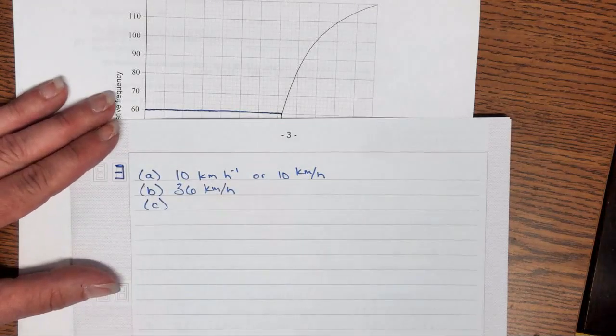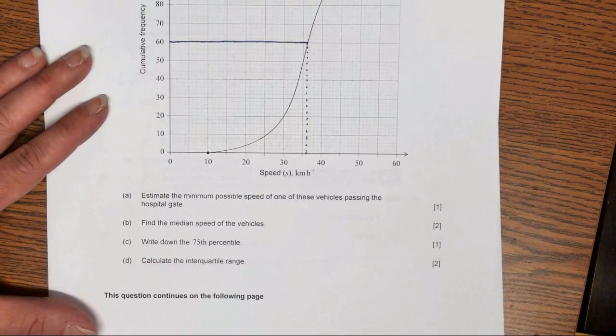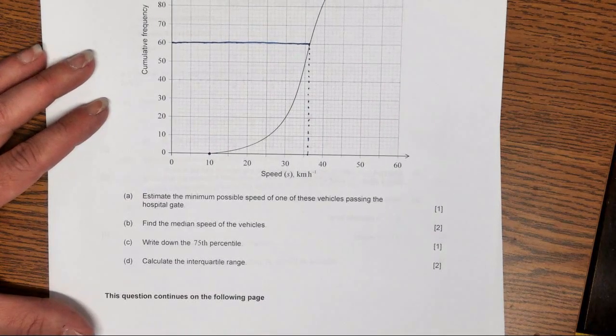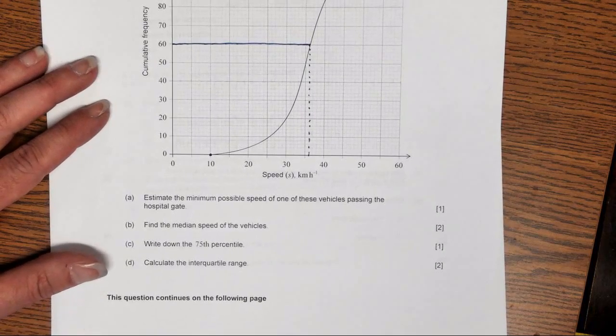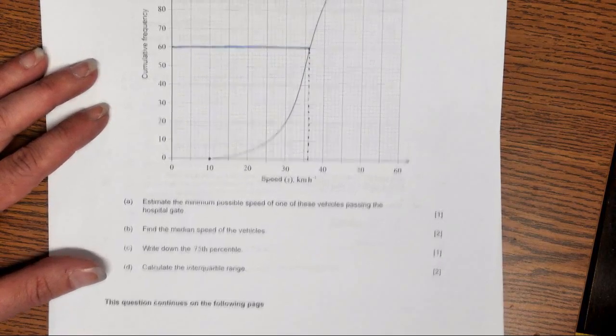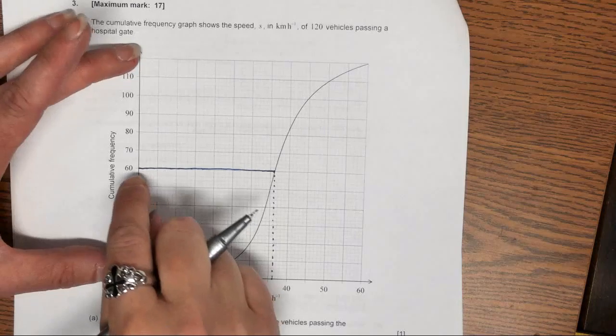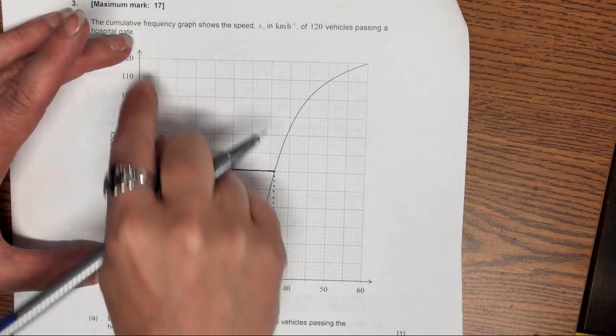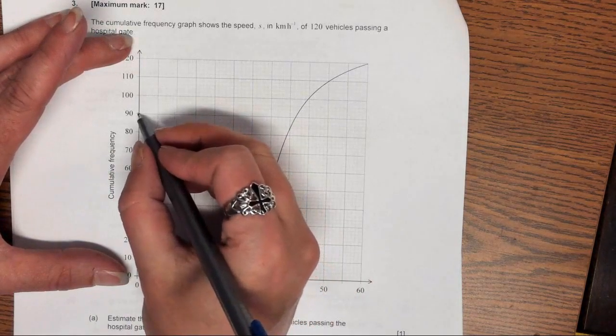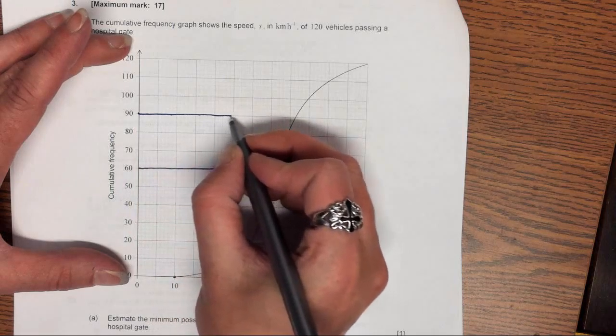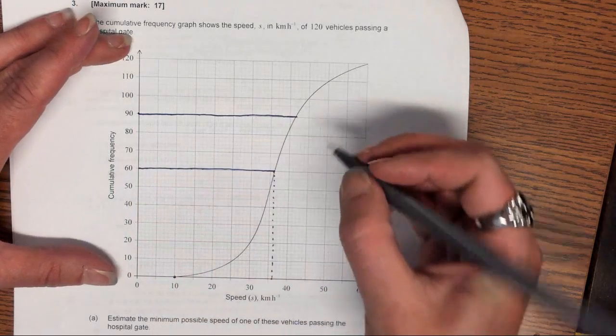Part C says write down the 75th percentile. All right, 75th percentile. Well, okay, that's halfway, so that's 50th percentile. So halfway to the end would be 75th percentile, or Q3.